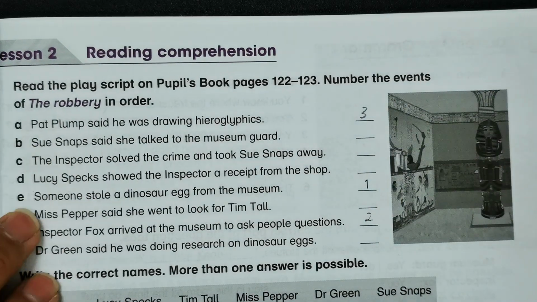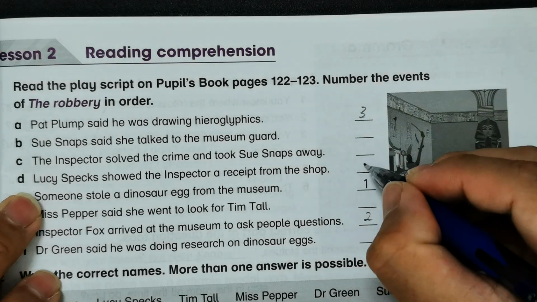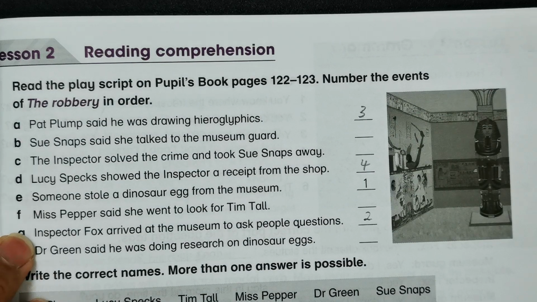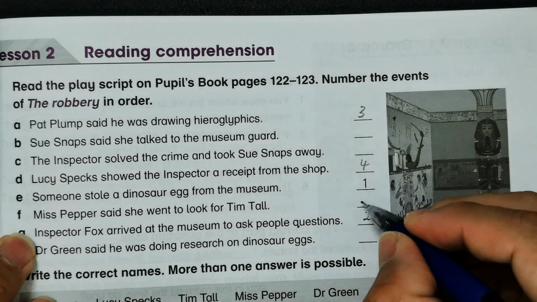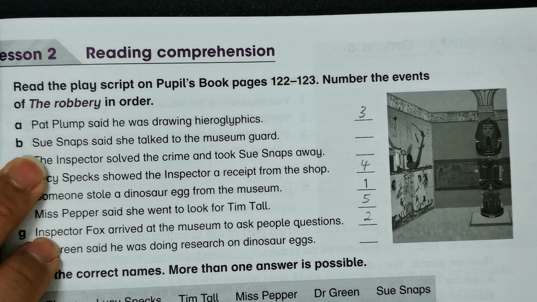And then number 4 you have D. Lucy Specs showed the inspector a receipt from the shop. And number 5 we have F. Miss Pepper said she went to look for Tim Tall. So number 5 is F. Number 6 we have B. Sue Snaps said she talked to the museum guard.